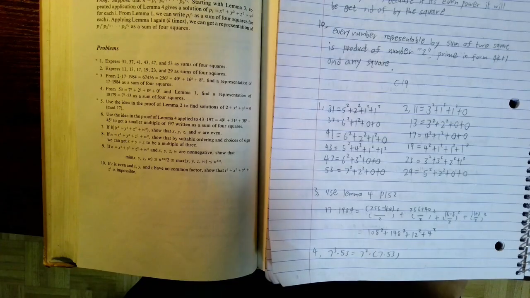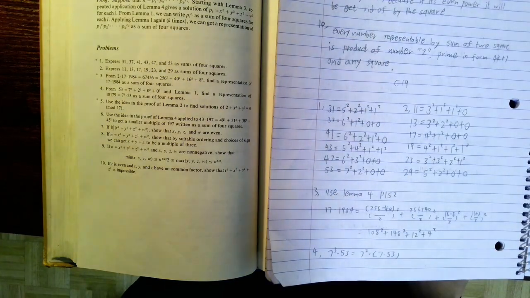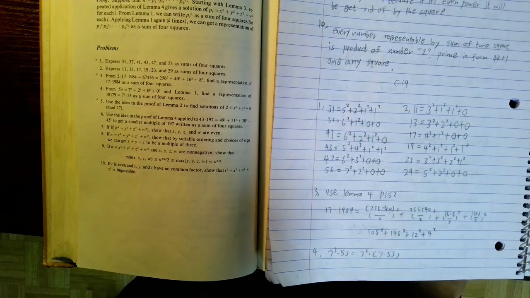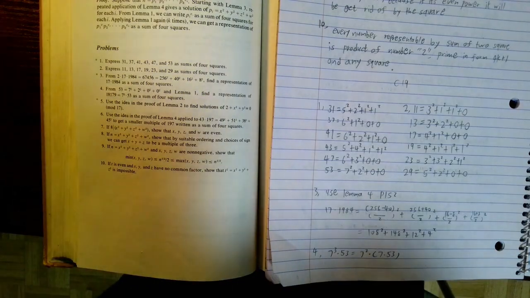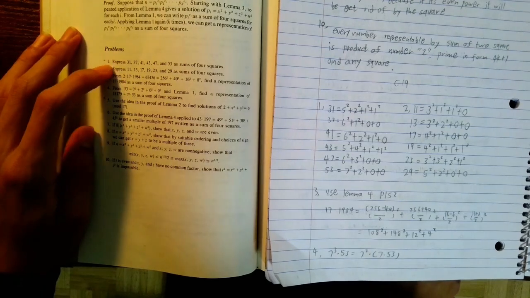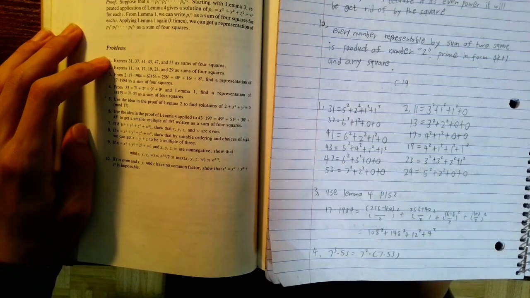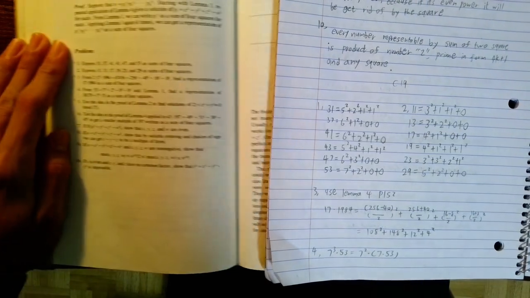For today's video, we will be talking about the sum of four squares. According to this chapter, all numbers can be represented as a sum of four squares, in which some of the squares could be 0 or 1. Let's jump into the problems. Express those numbers as a sum of four squares.